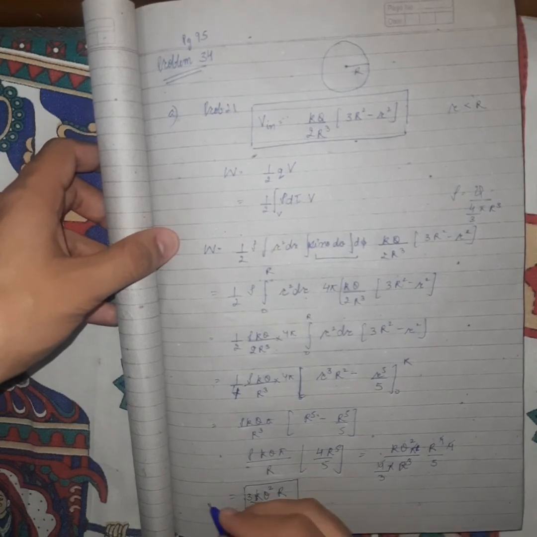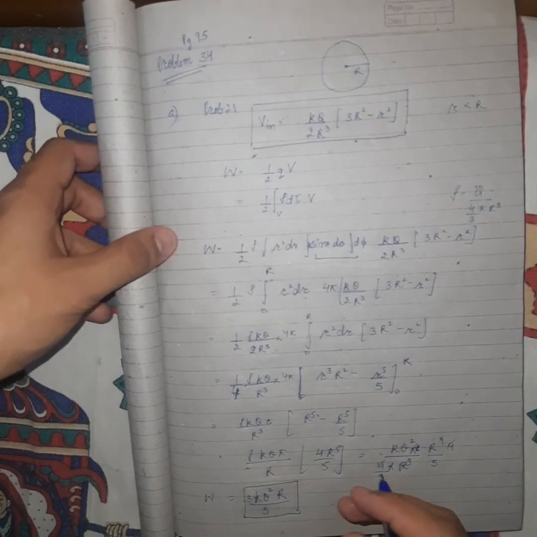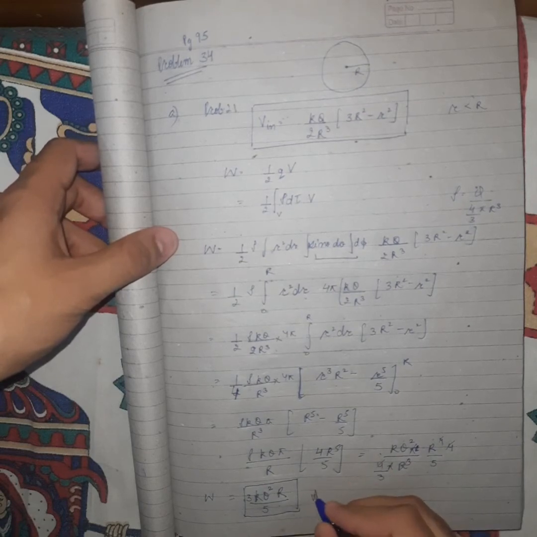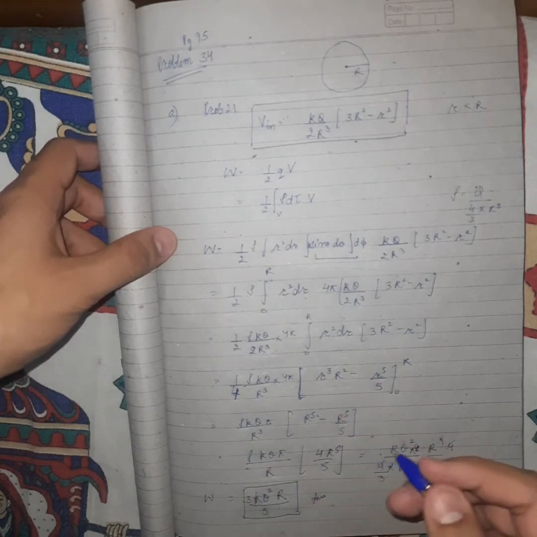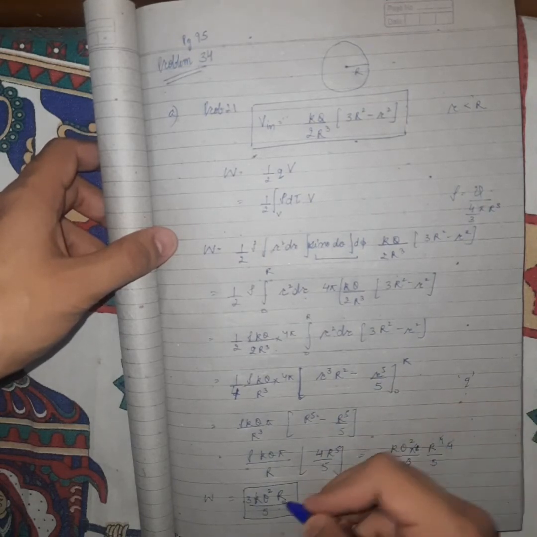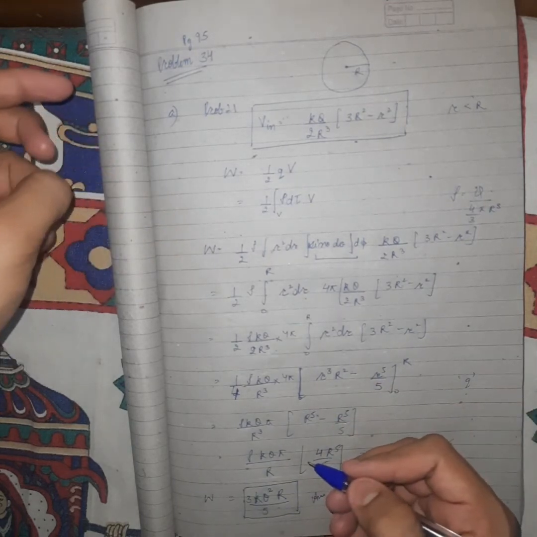So this will be the energy stored inside a uniformly charged solid sphere of radius R and having charge Q. If the charge is given as small q, you can use big Q. Not such a big deal.